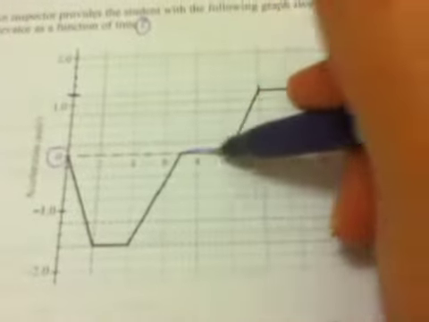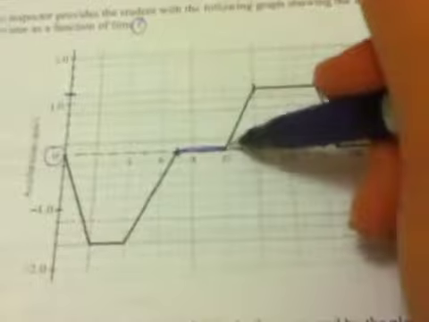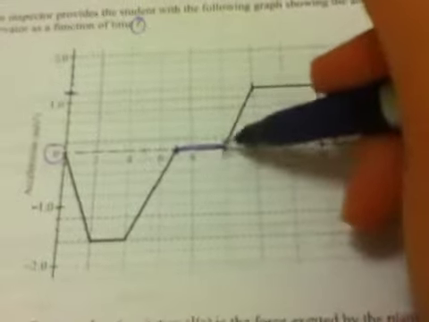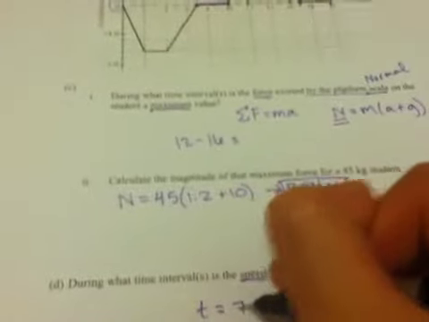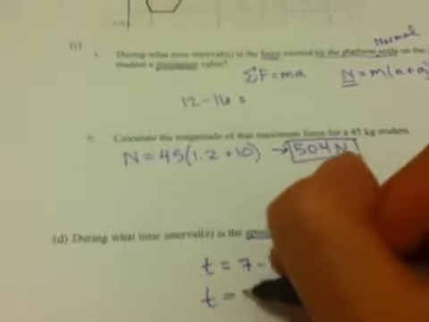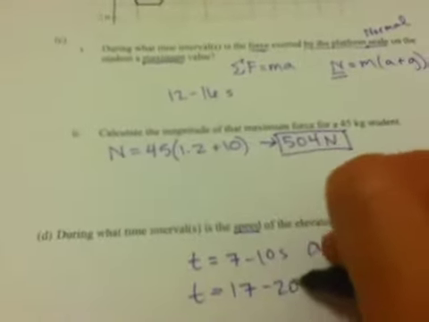That means that between 7 to 10 seconds, we have 0 acceleration, meaning our velocity is constant, and between 17 and 20 seconds. So that's going to be our time: when t equals 7 to 10 seconds, and when t equals 17 to 20 seconds. This is your answer.